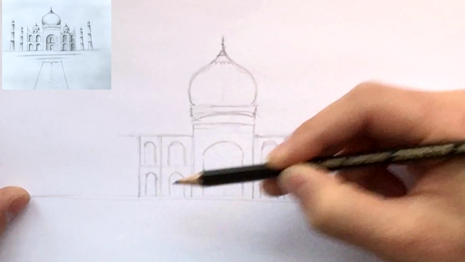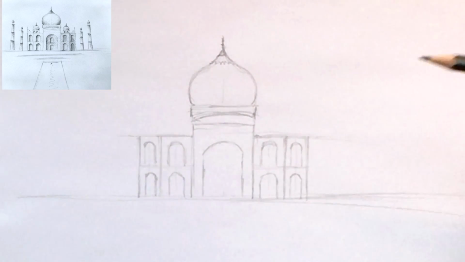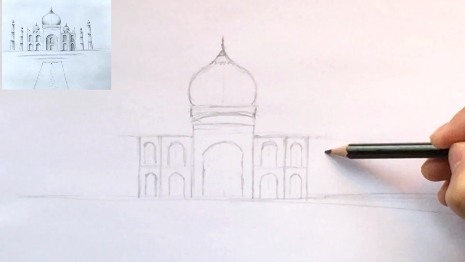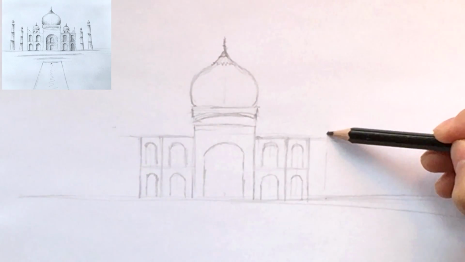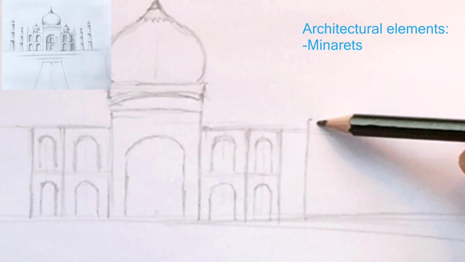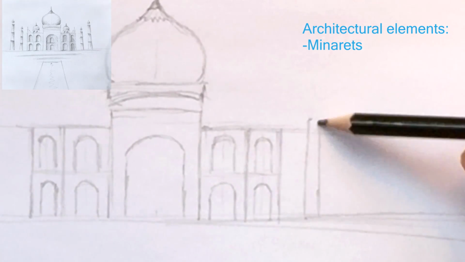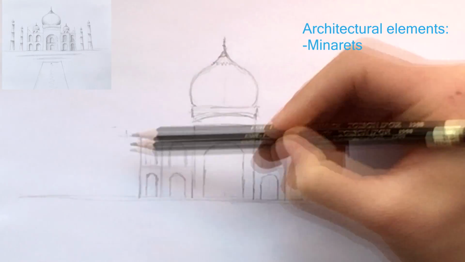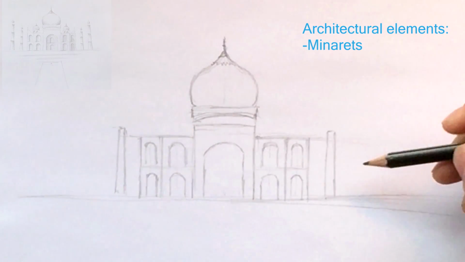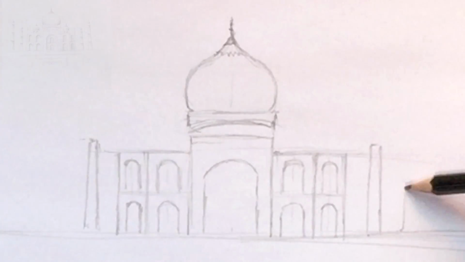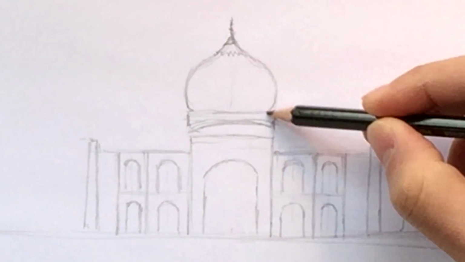And after you're done with all the arches, we will start with the towers on each side, which are also called the minarets. So the first two minarets are a little taller than the lower building, and the two outside minarets go up to about the level of the drum.